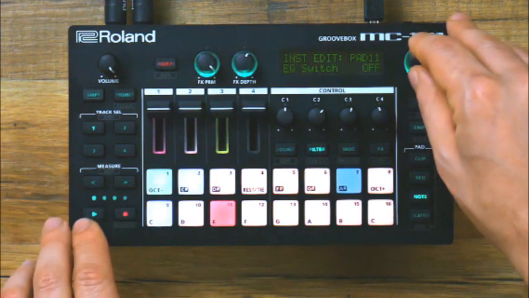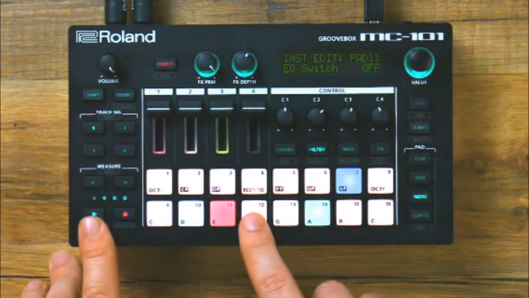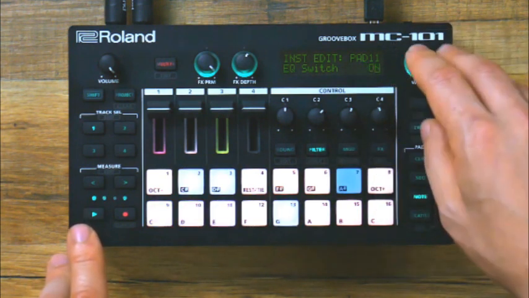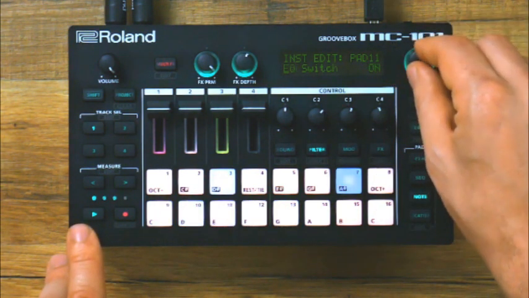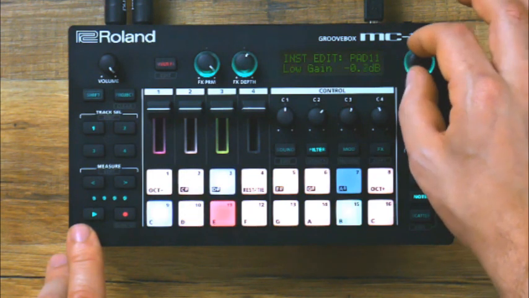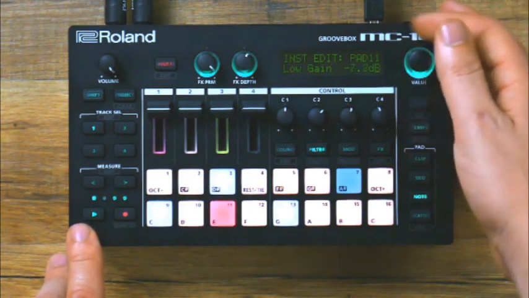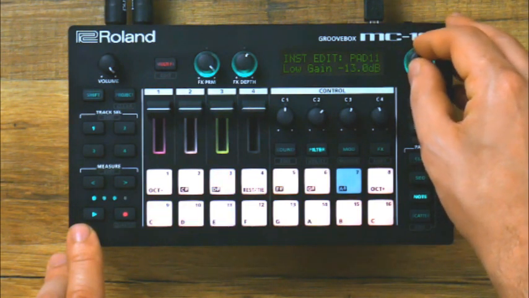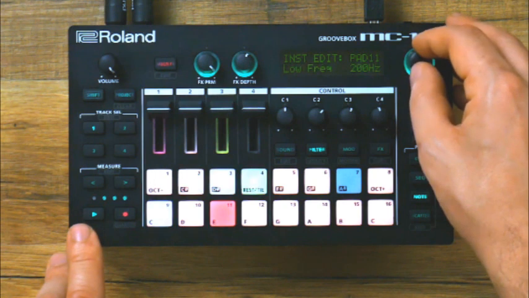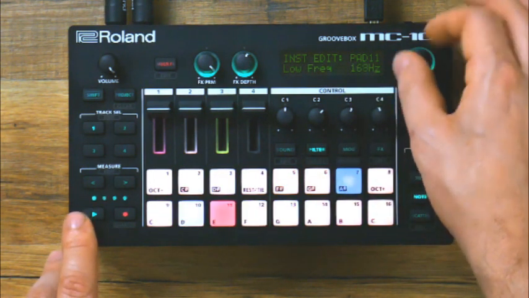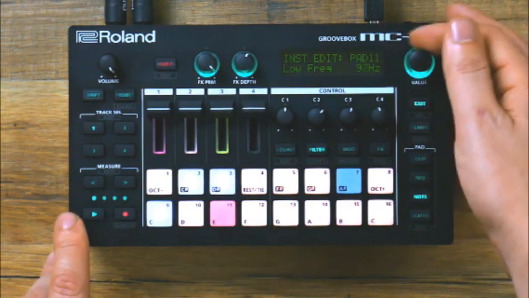And there's also other things too. I can also attach an EQ for each of these pads individually. So if I wanted to take off some low end of this pad, I can turn the EQ on. I have the low gain here, turn that down. And then if I scroll forward, I can change the frequency of the bands that I'm working with.